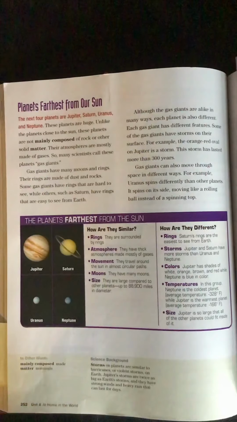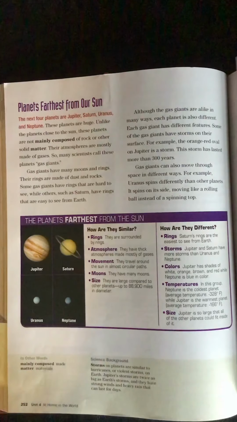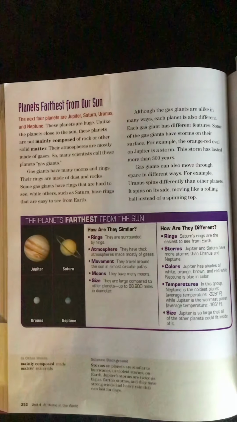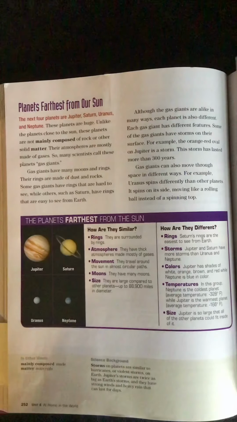Planets farthest from our sun. The next 4 planets are Jupiter, Saturn, Uranus, and Neptune. These planets are huge. Unlike the planets closest to the sun, these planets are not mainly composed of rock or other solid matter. Their atmospheres are mostly made of gases. So many scientists call these planets gas giants.